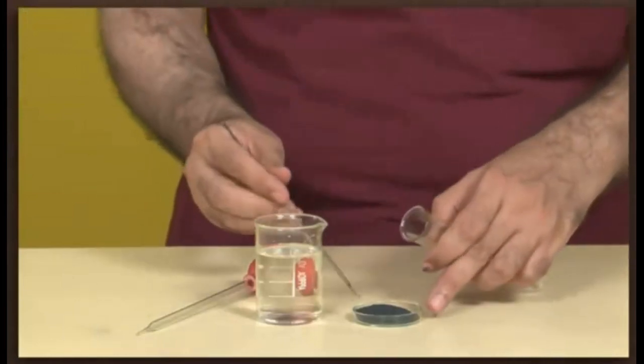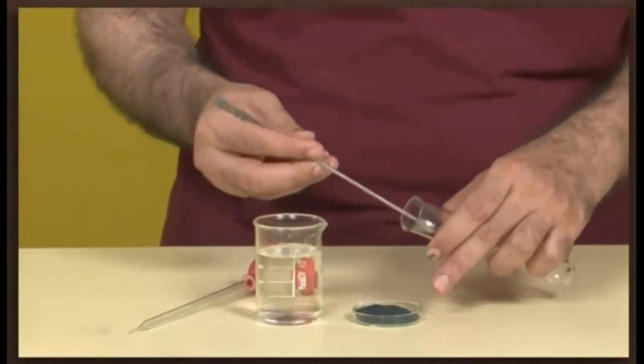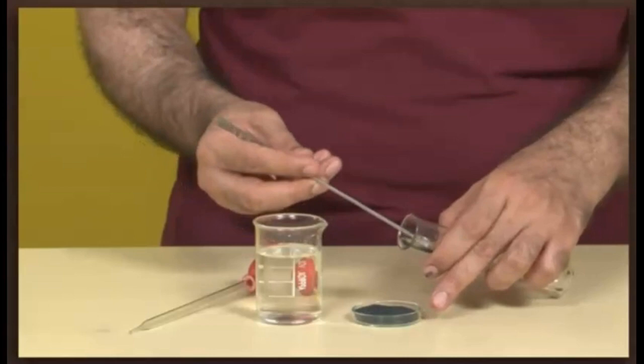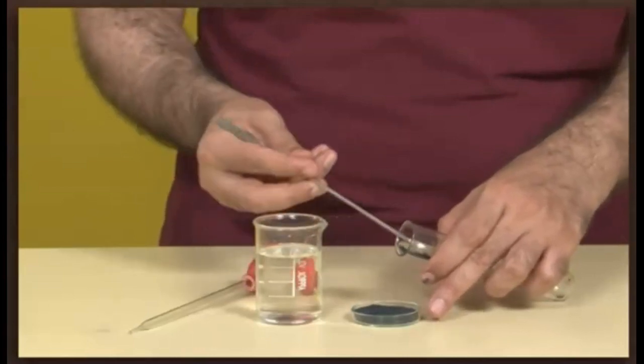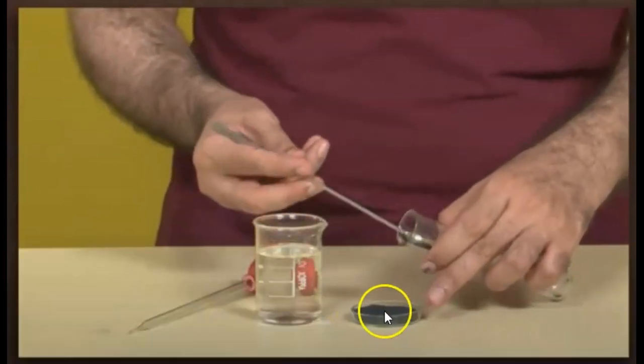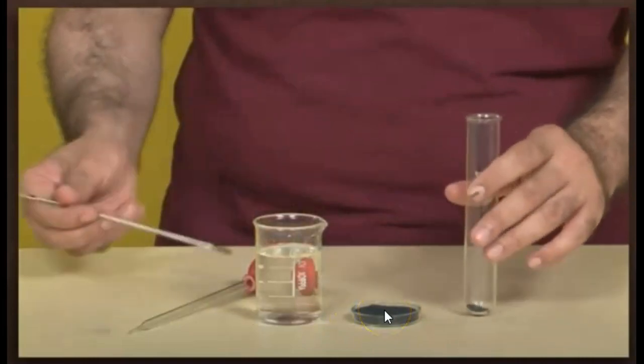Here you can see I'm taking some copper oxide into the boiling tube. That is copper oxide. You can see the color of the copper oxide there.